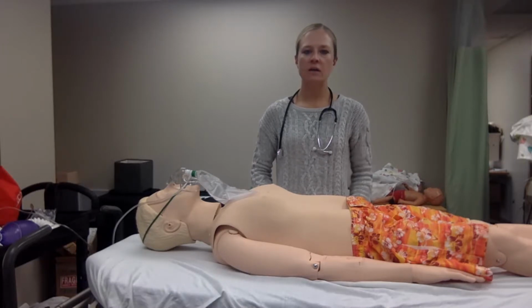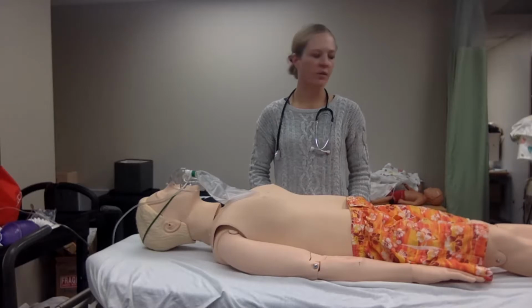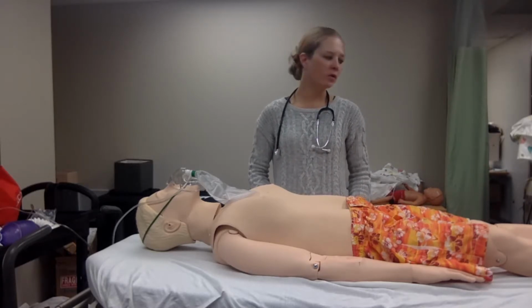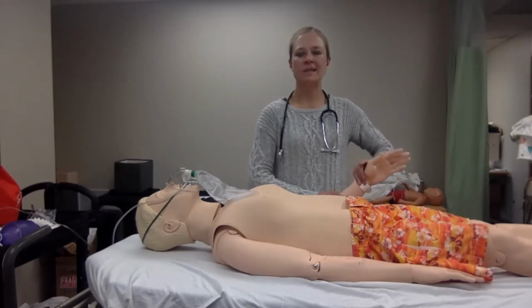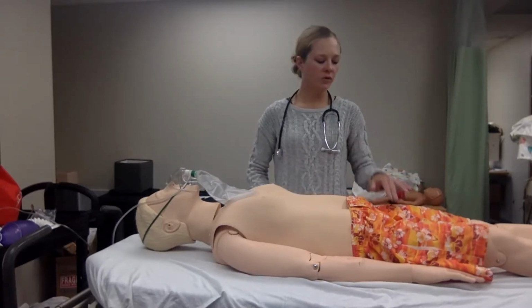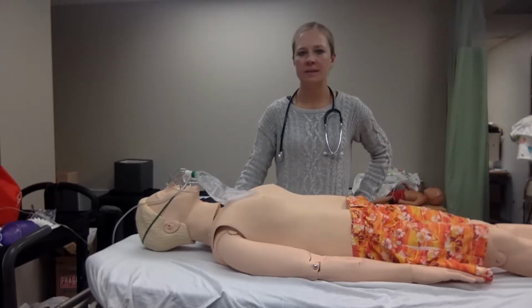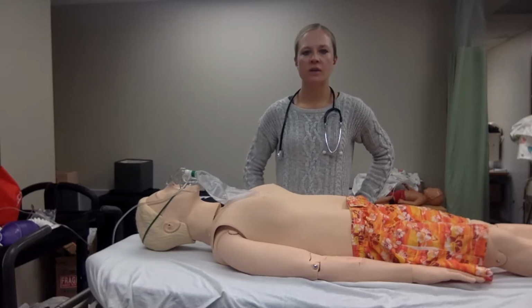If I cannot auscultate a blood pressure, it is said that we can approximate a systolic pressure from palpable pulses. It is said that if a patient has a palpable dorsalis pedis, they have a minimum systolic pressure of 90, a palpable radial, a minimum systolic of 80, a palpable femoral, a minimum systolic of 70, and a palpable carotid, a minimum systolic of 60.